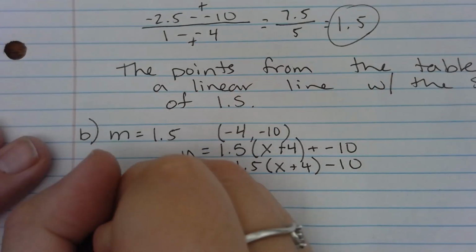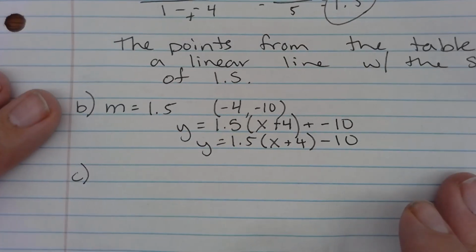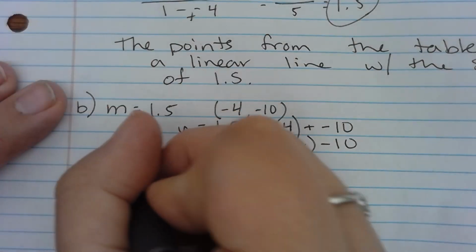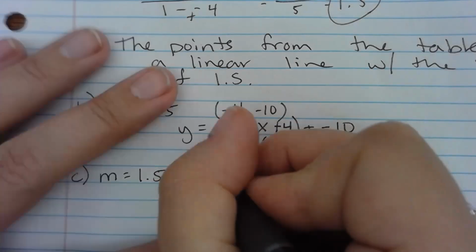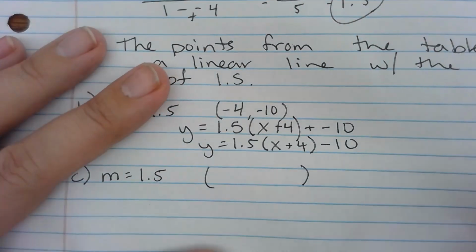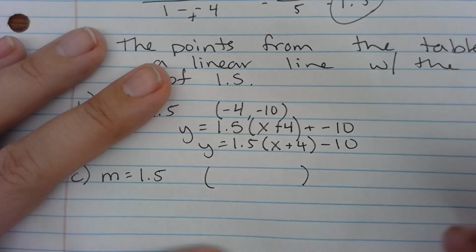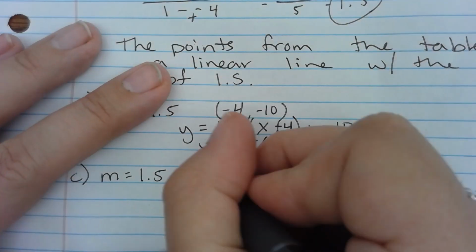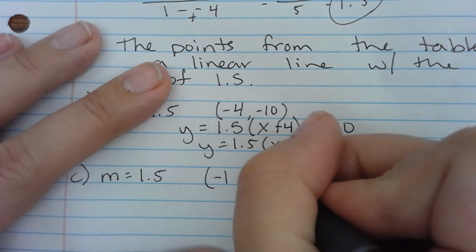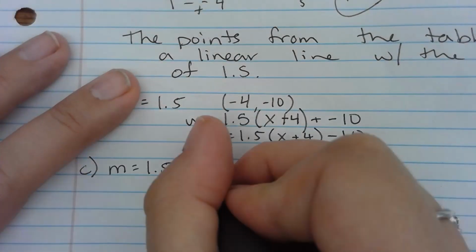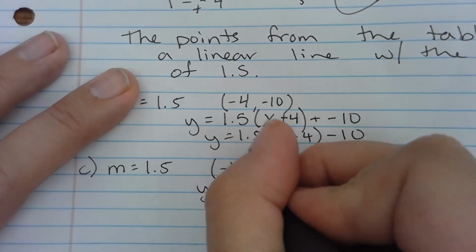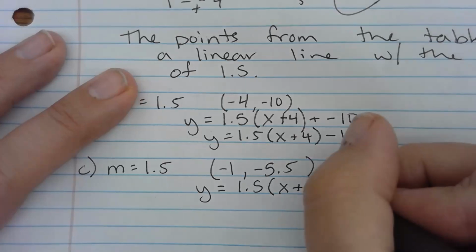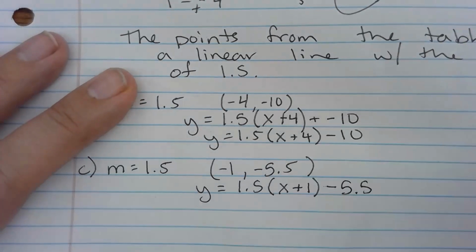Then it says in point slope form using the third point in the table. The third point. So we get y equals 1.5 times (x plus 1) minus 5.5.